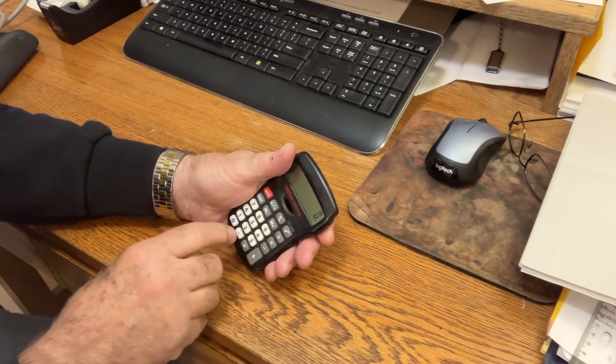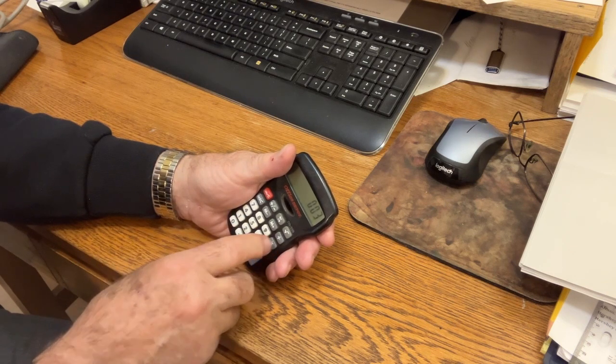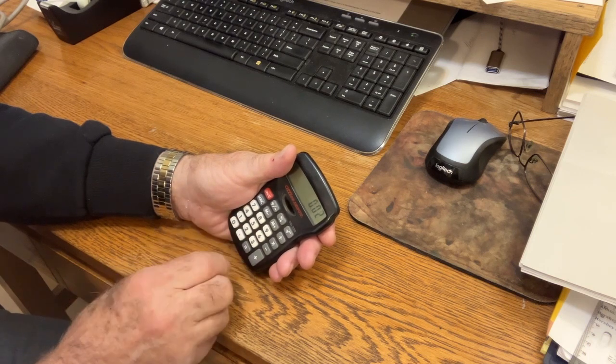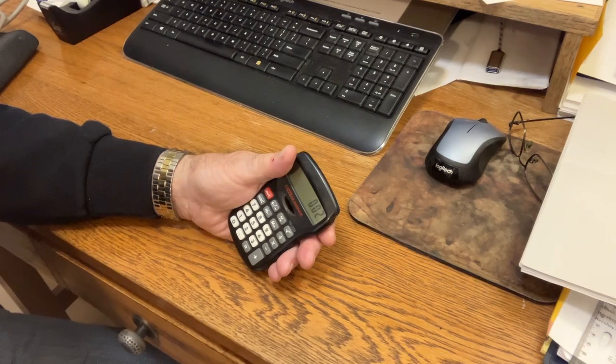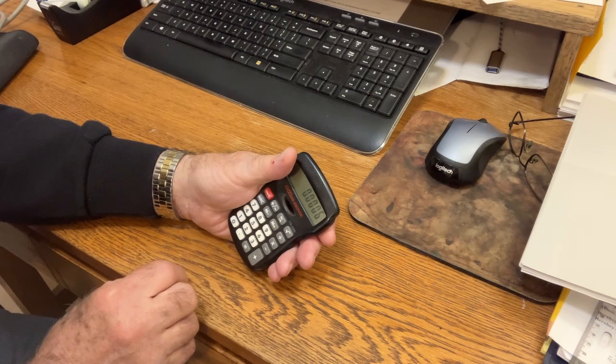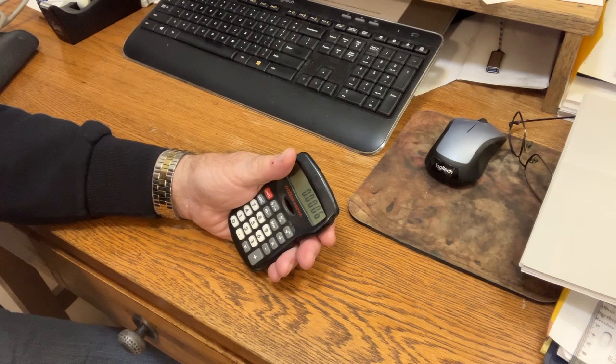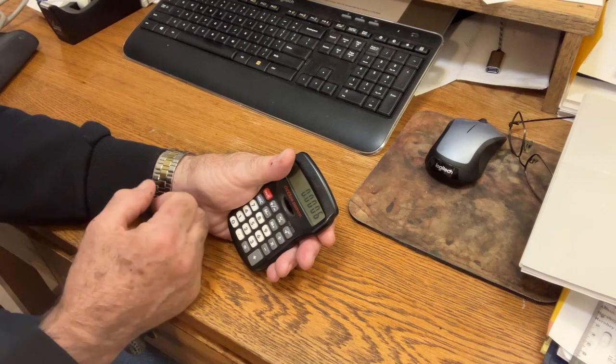Let's try one more. 0.03 times 0.02. So we know the answer is going to have a 6 in it. But how many zeros behind the decimal point before we get to the 6? Are you ready? Here we go. Wow, check that out. 1, 2, 3 zeros and then a 6. You guys all do this on your calculator, so you never think about where the decimal point should be and where the zeros should be and how many there should be.